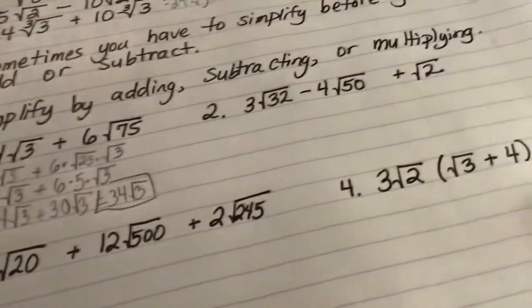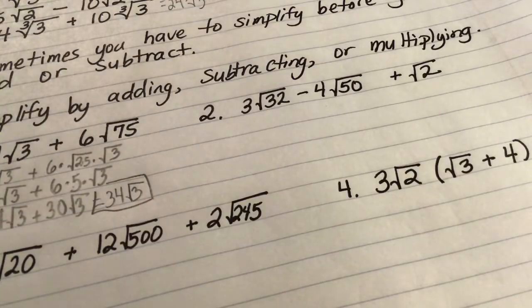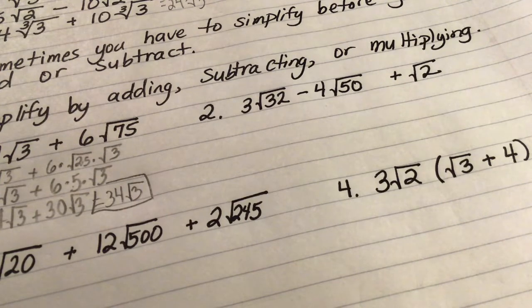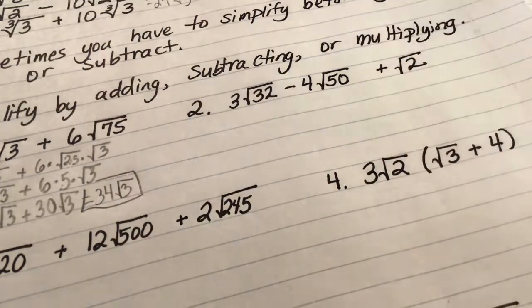Okay. Looking at my next example. None of them have the same number under the radical. But if you look at them and think about it, you do have perfect squares within some of those radicals. Now the last one, square root of 2, there's not a perfect square.